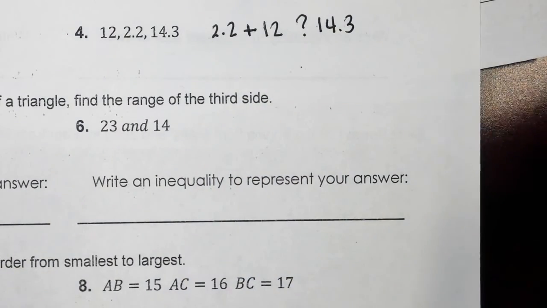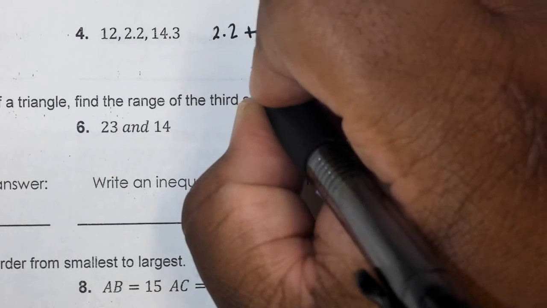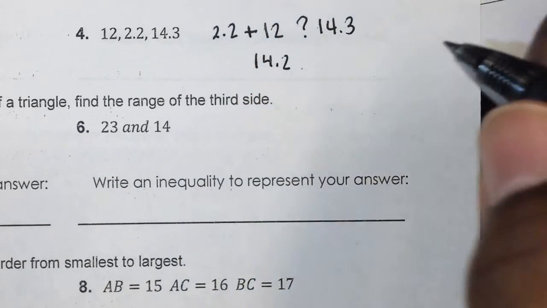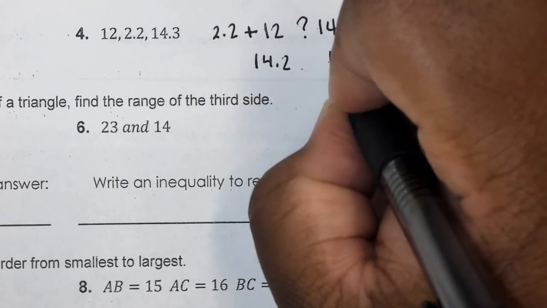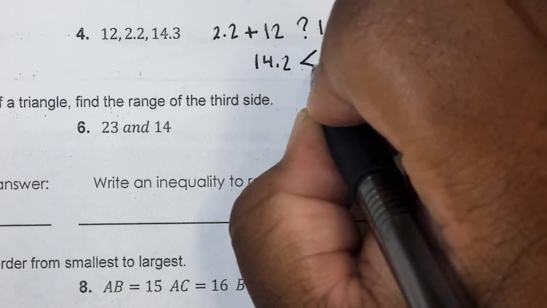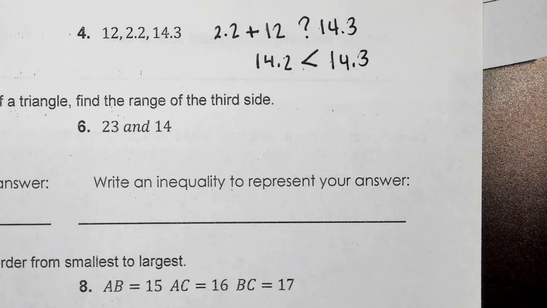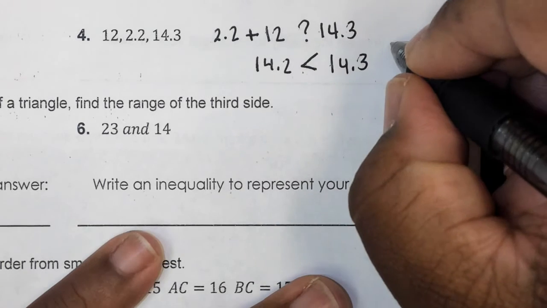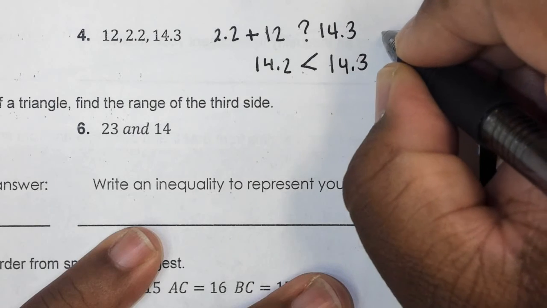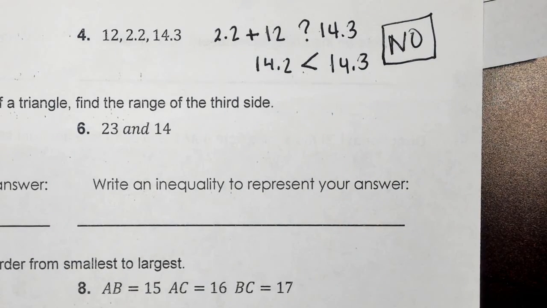Add these two together. 2.2 and 12 is 14.2. Over here I got 14.3. 14.2 is less than 14.3. That's the case. They asked me, would this set of numbers represent a triangle? This is a no for me. This set of numbers could not make a triangle. It doesn't meet the triangle inequality theorem.